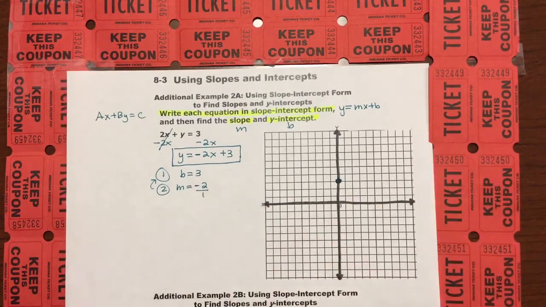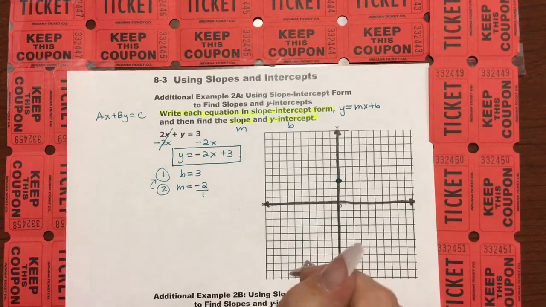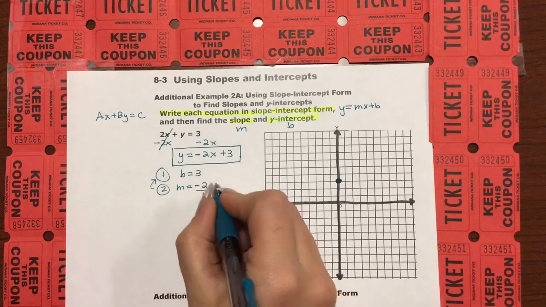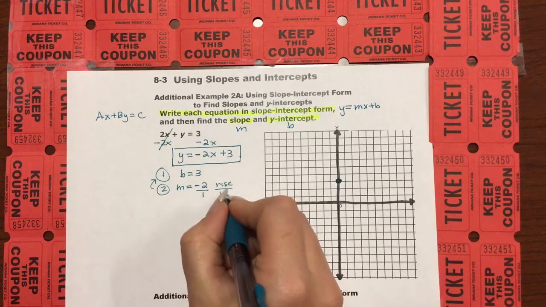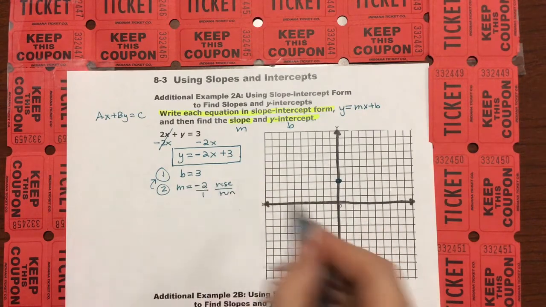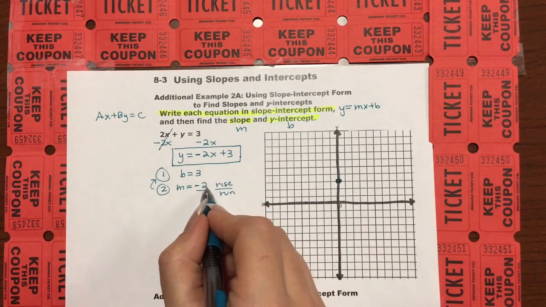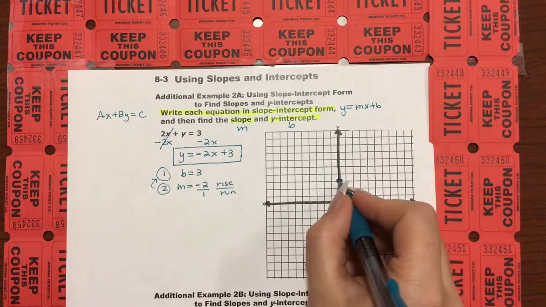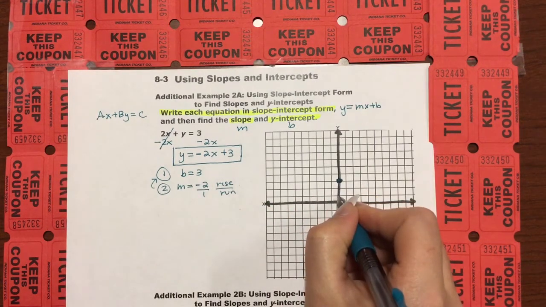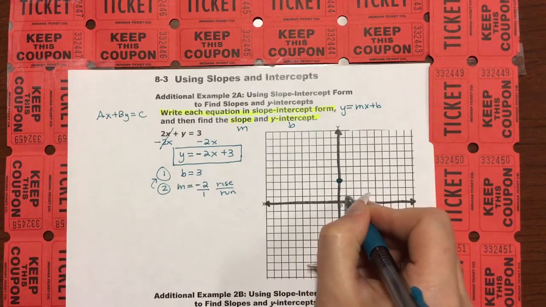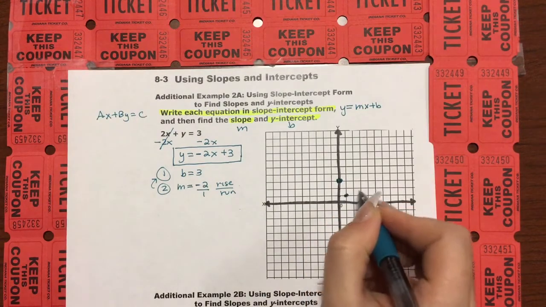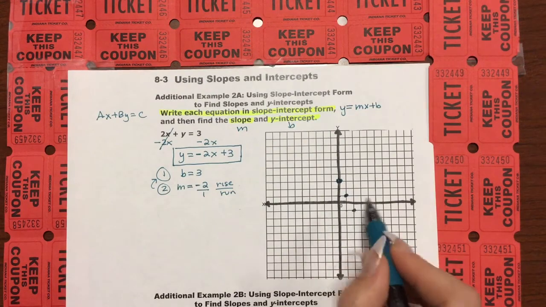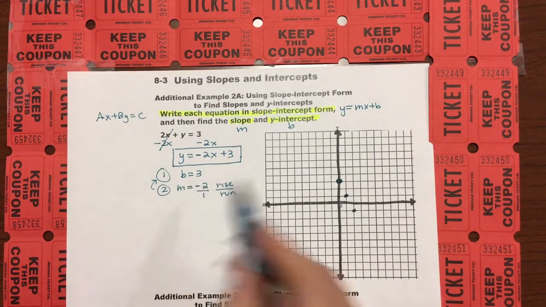Now from there, what can we do? We have to graph the slope. So remember, the slope is the rise over the run, right? And so here we're not really rising, we're falling, but we are falling negative 2. So we're going to go down 2, 1, 2, and then it is a positive 1, so we're going to go over 1 this way. And we're just going to keep doing this. Down 2 over 1.